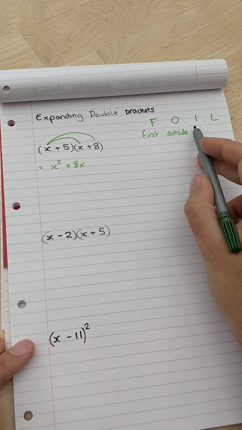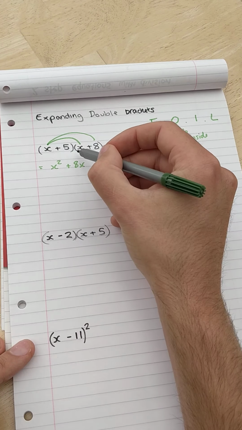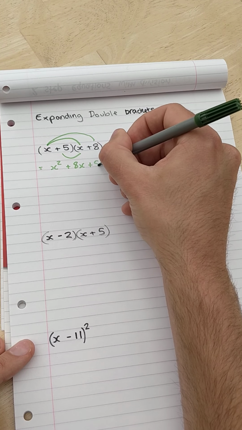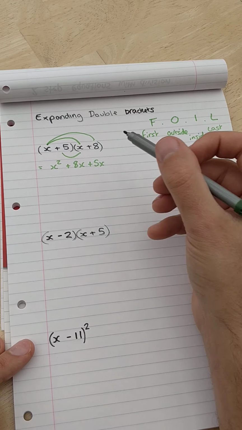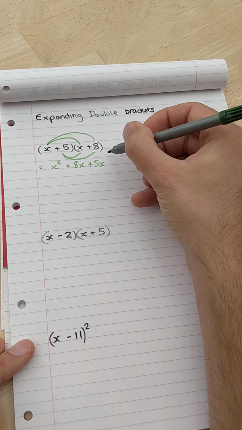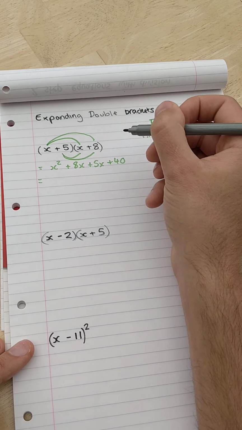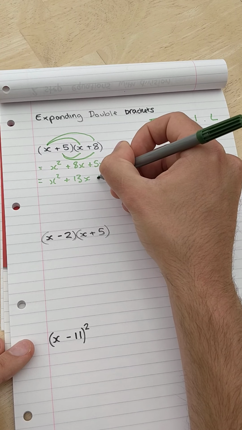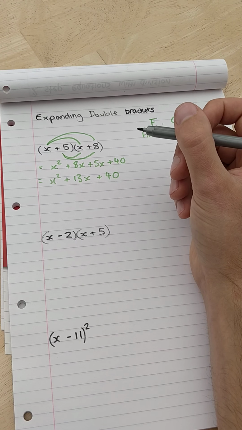Okay, now the I stands for the inside. So you do the inside terms this time. So that would be plus 5 times by the x, which is plus 5x. And then the L is the last two terms. So that would be 5 times by the 8. So 5 times 8 would be plus 40. And then altogether, you would get x squared plus 13x plus 40. Because these two x terms are going to be added together to make one term.